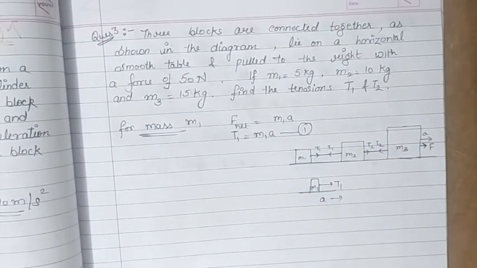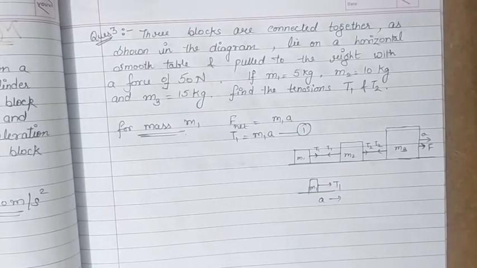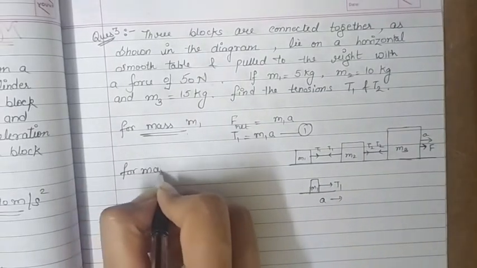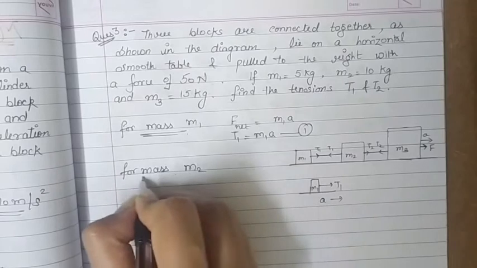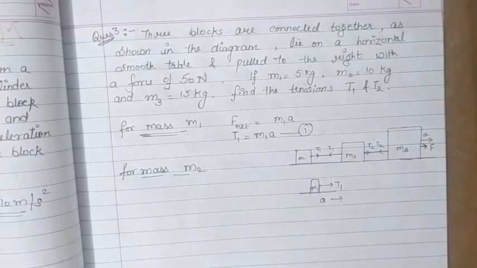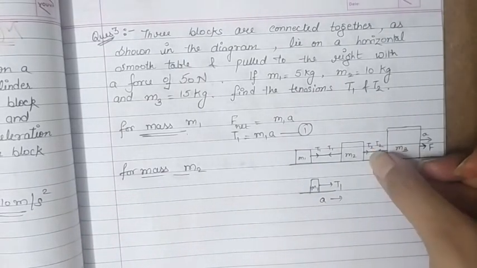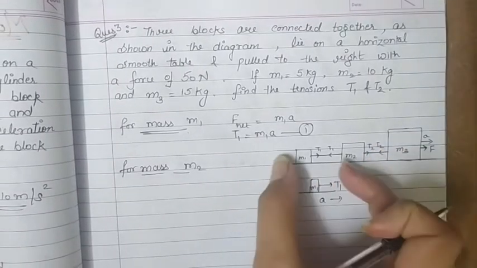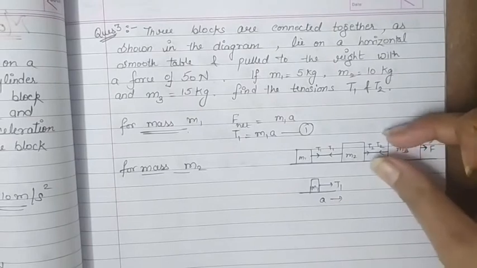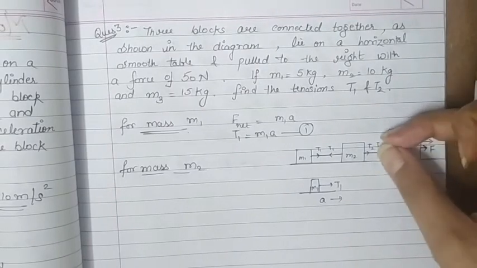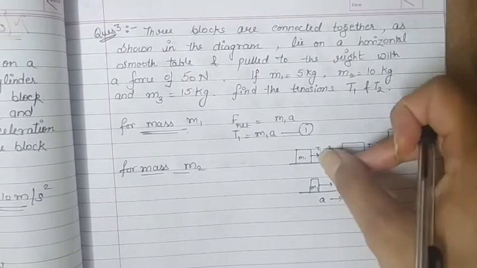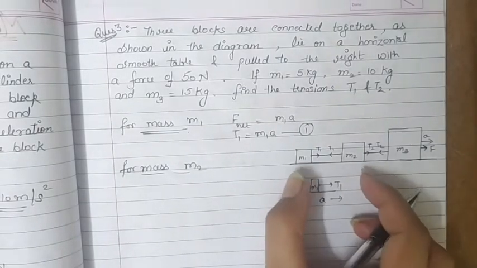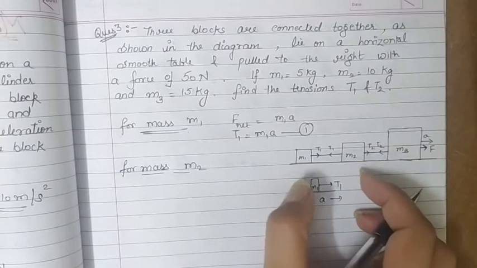Similarly, we are going to write the equation for T2, means for object 2. So for mass 2, now this is not only for mass 2, because when we are trying to find T2 or writing the equation for T2, this is applied to both. This pull that we are applying from this section is applied to both M2 and M1. So in this case, we have to consider the whole system of M1 and M2.